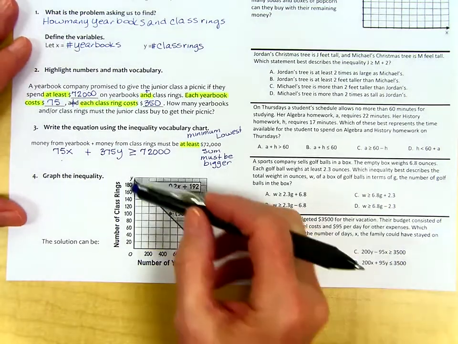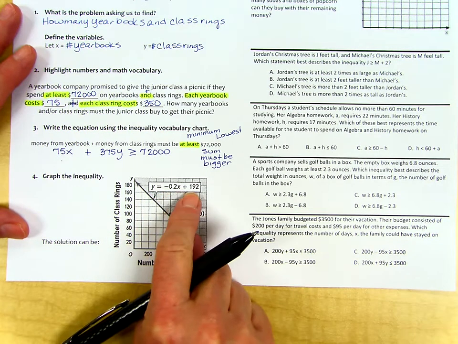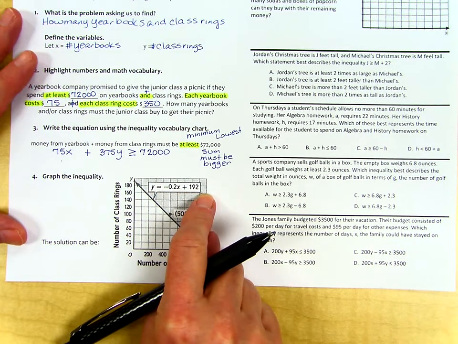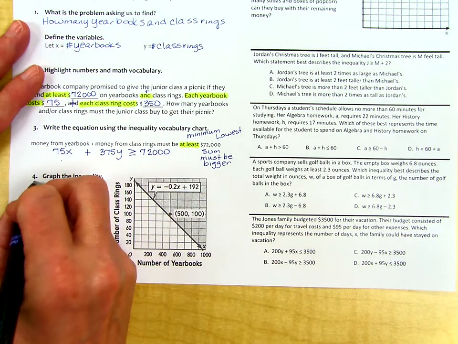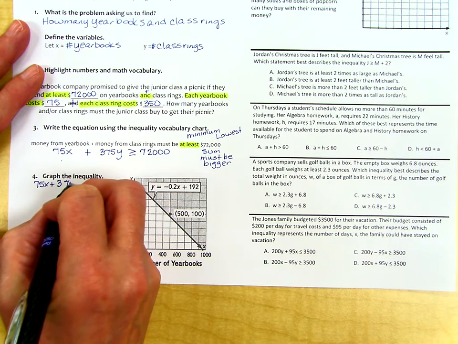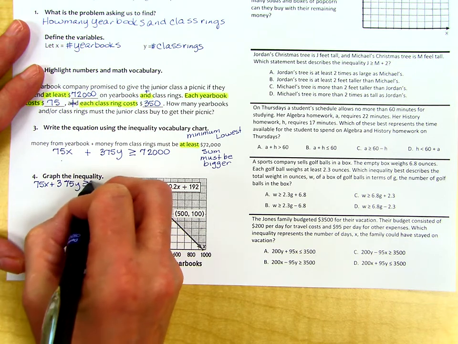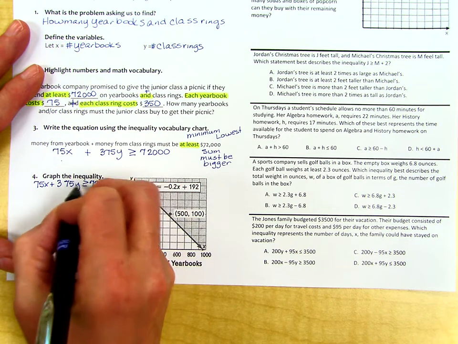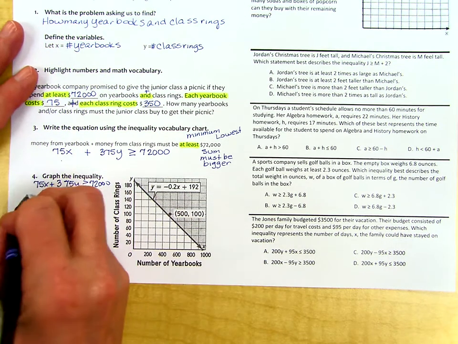So then they've gone through and given us a graph, but how did they get this y equals negative 0.2x plus 192? What they did was they took 75x plus 375y is greater than or equal to 72,000, and they solved for y. So remember, to solve for y, we move the x and change the sign.